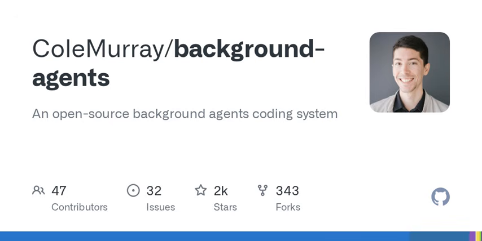OpenInspect is released under the MIT license. It is inspired by Ramp's Inspect and built with Modal, Daytona, Vercel Sandbox, Open Computer, Cloudflare Workers, OpenCode, and Next.js.